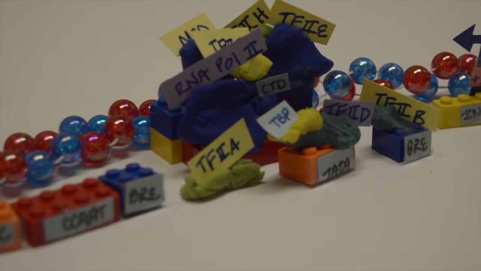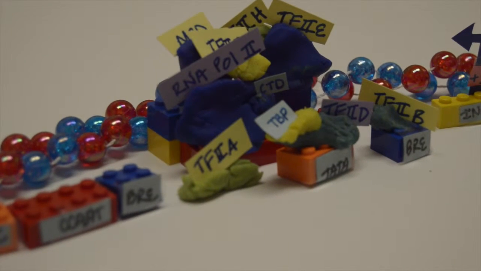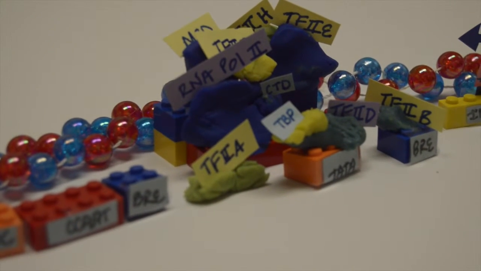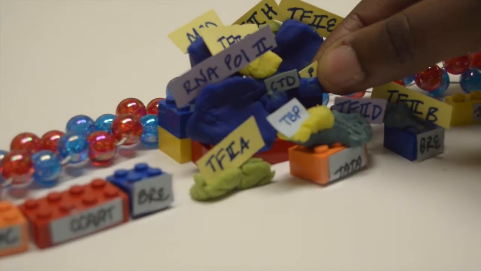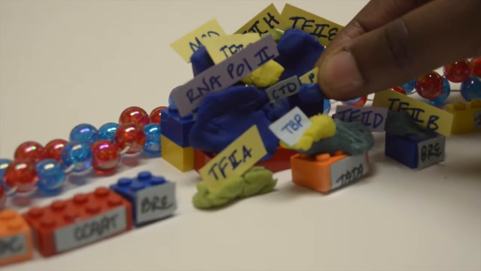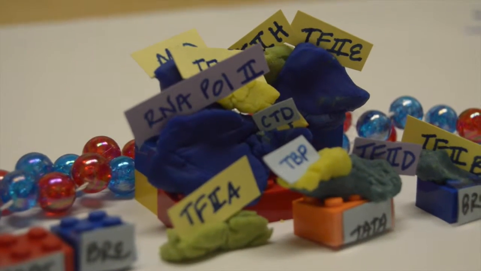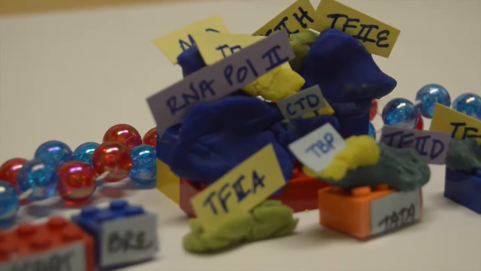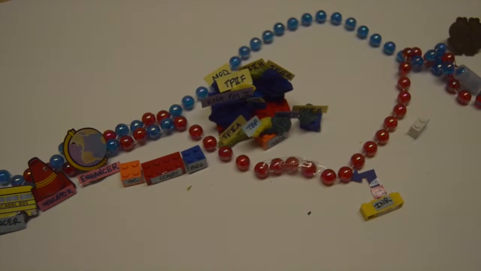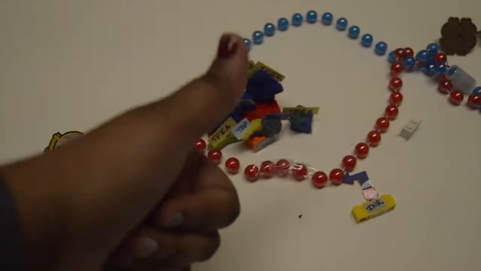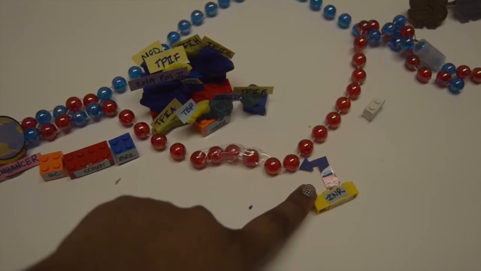Next, TFIIH acts as the helicase to unwind the DNA helix and also as a kinase to phosphorylate the carboxy terminal domain of RNA polymerase II. Finally, the pre-initiation complex is formed and allows the transcription bubble to open, and it's ready for elongation. Now the transcription bubble is formed and transcription begins at the +1 start site at the initiation region.